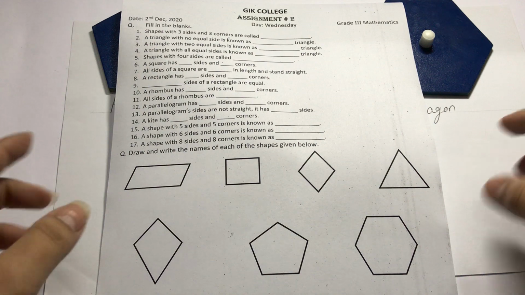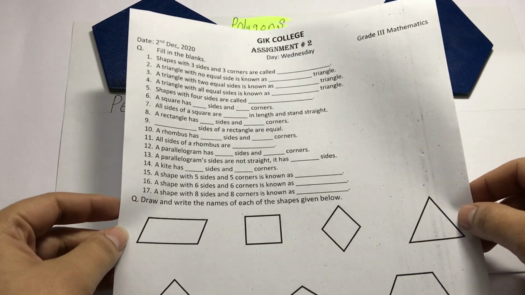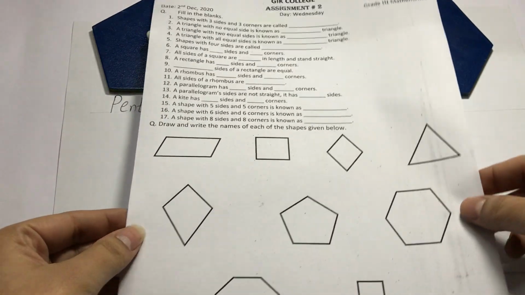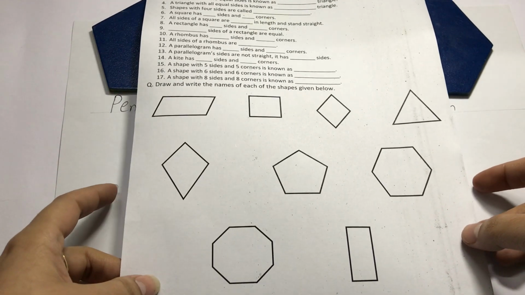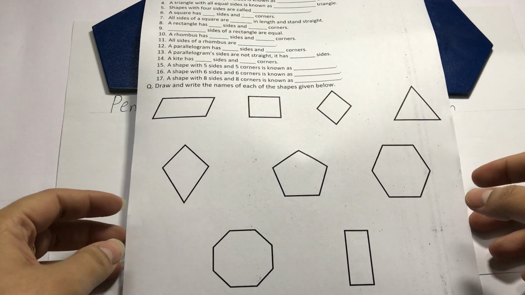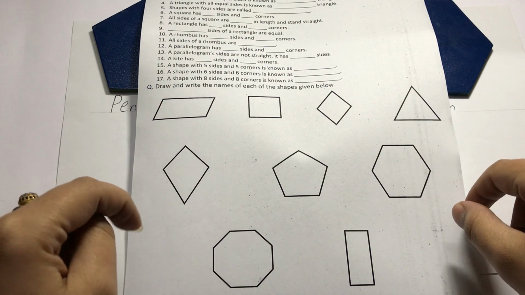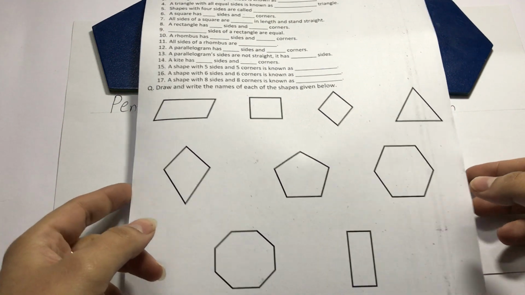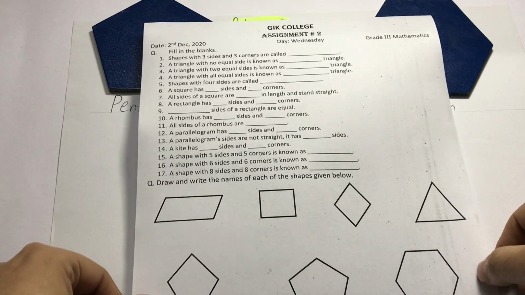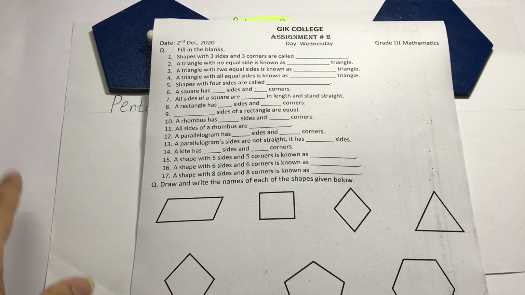You have to use separate sheets for that, and you have to solve number 1, fill in the blanks, and then you have to draw these shapes on your sheet yourself, and you can use measurements of your own choice, and then you have to label these shapes and write their names, right? As we have already shared, you have to submit your assignments on next Wednesday, right?